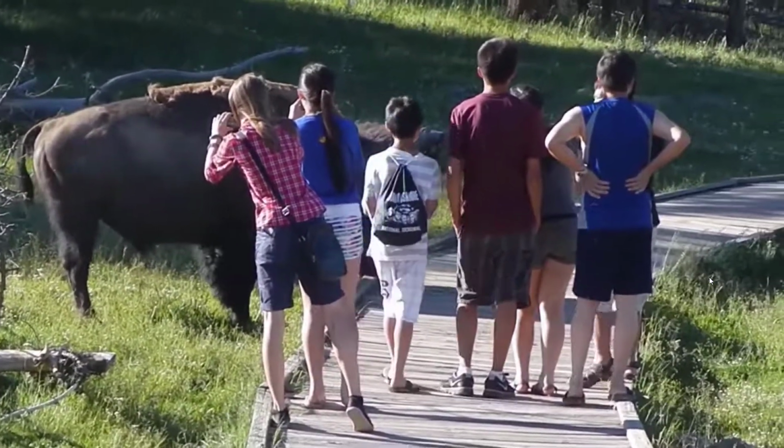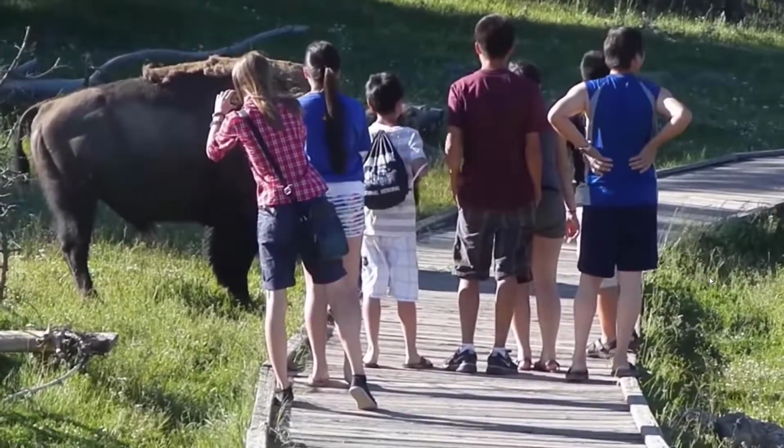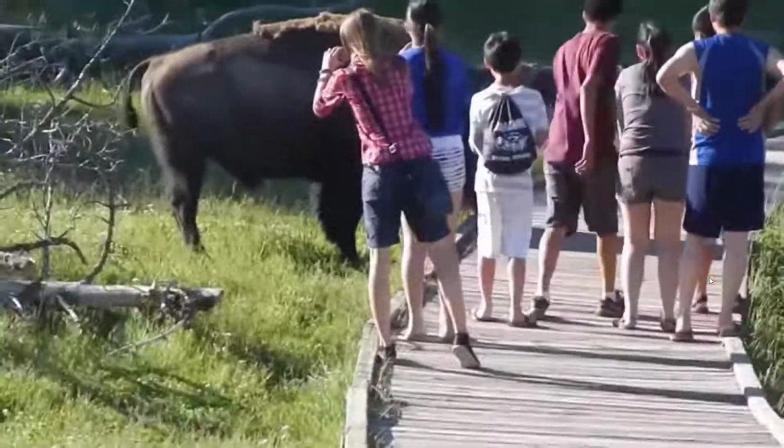So you start to see the bison stamp his feet and shake his head. And then you see people run, which is really dumb.